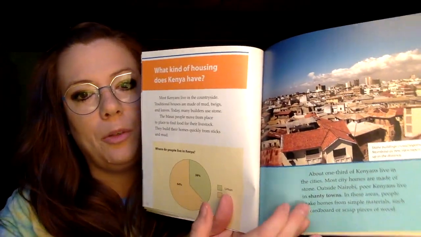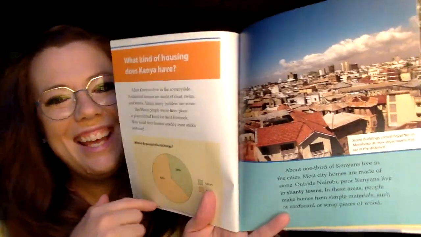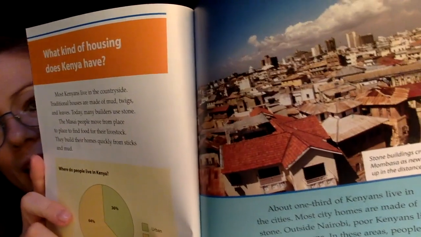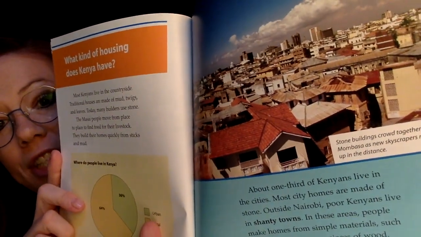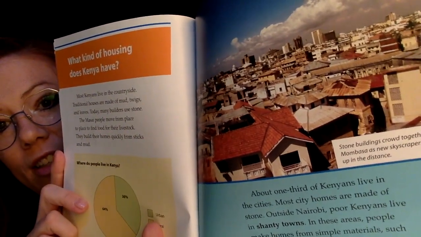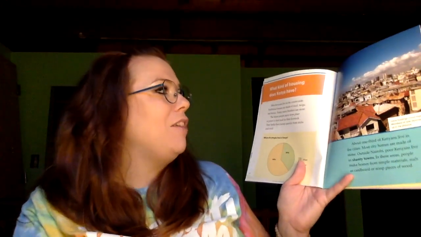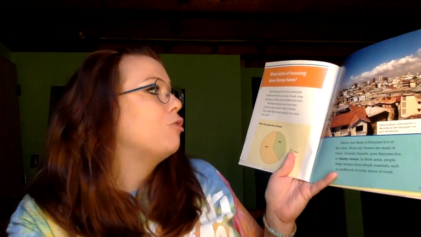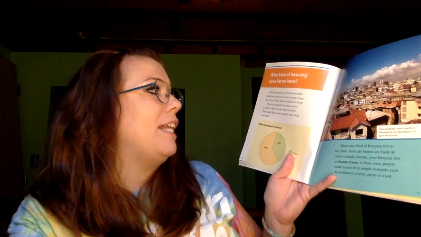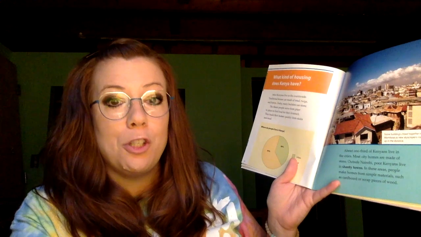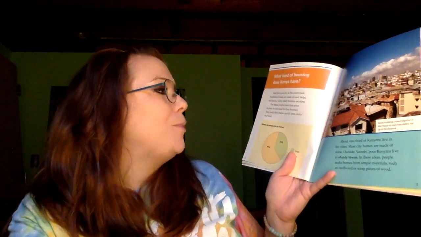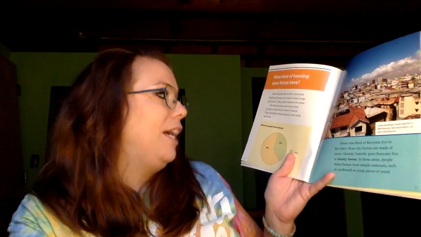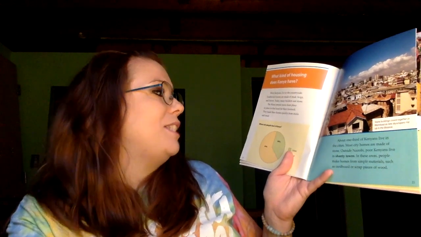Okay, here's another interesting thing about this beautiful country. Got ourselves a little pie chart. It's reversed. We can see what it looks like in their country. This is in their city. That's what their city looks like. Okay, what kind of housing does Kenya have? Most Kenyans live in the countryside. Traditional houses are made of mud, twigs, and leaves. Today, many builders use stone. The Maasai people move from place to place to find food for their livestock. They build their homes quickly from sticks and mud.